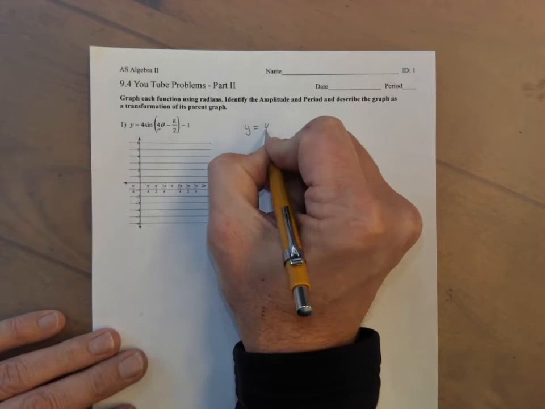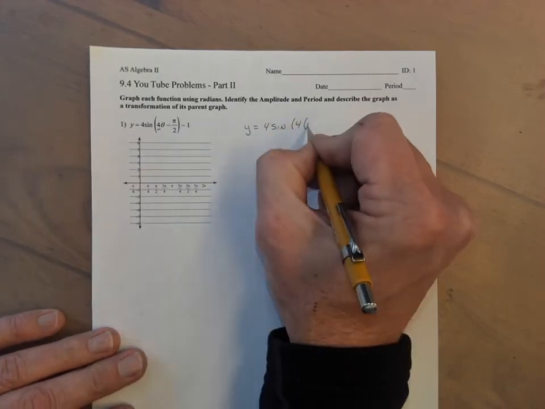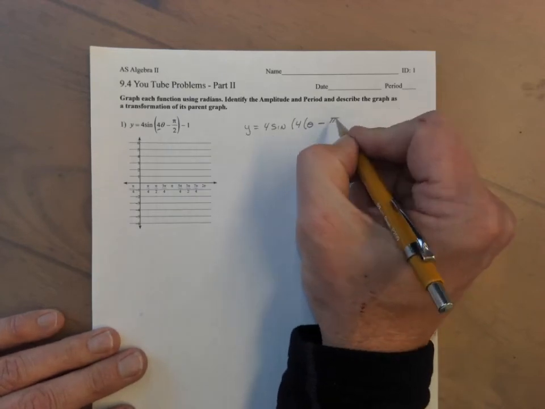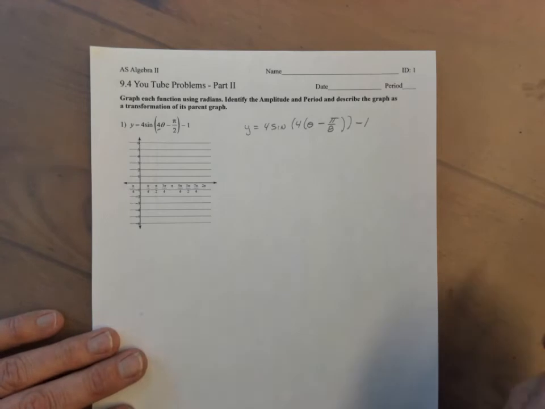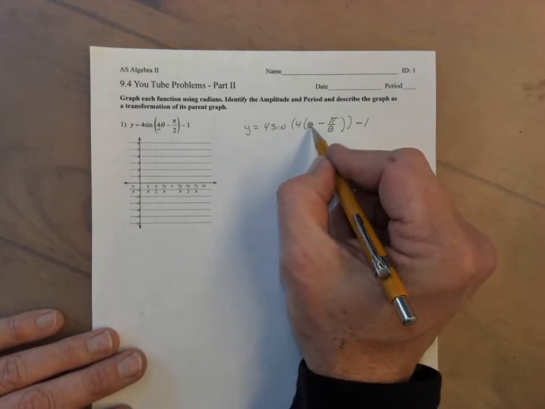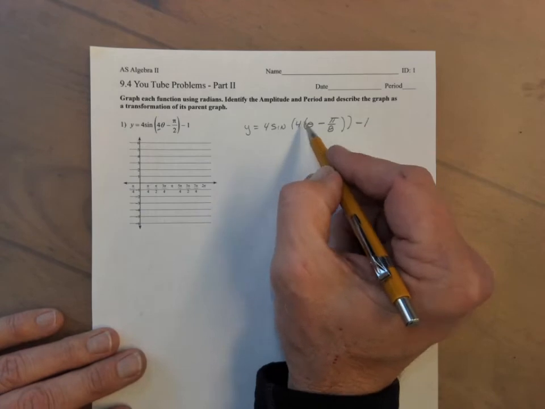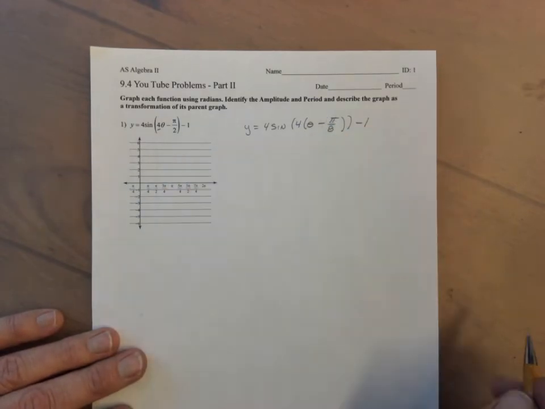And so we have 4 times the sine. We factor out a 4. We're left with theta minus, and so that becomes pi over 8 minus 1, right? And notice if I distribute again, I get 4 times the theta, which gets us back to the 4 theta. If I do 4 times pi over 8, that reduces to pi over 2.